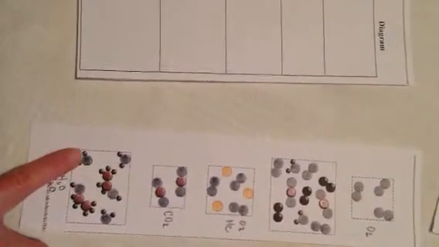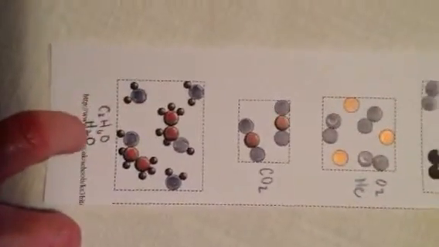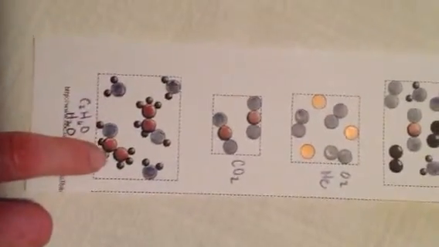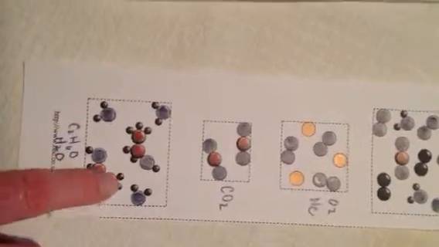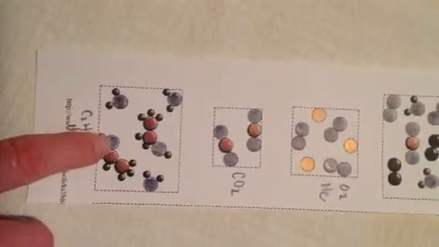H2, so two of those little hydrogen atoms, and then oxygen in the middle. So there's our water compound. And then the C2H6O, there's 6 little hydrogen connected to 2 carbon, 1 oxygen. So this is going to go into that second last square.